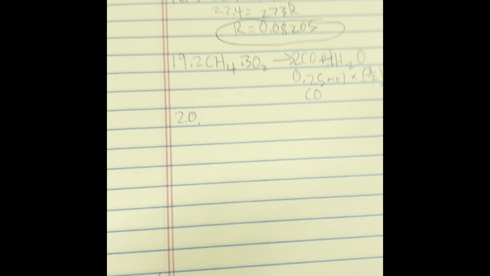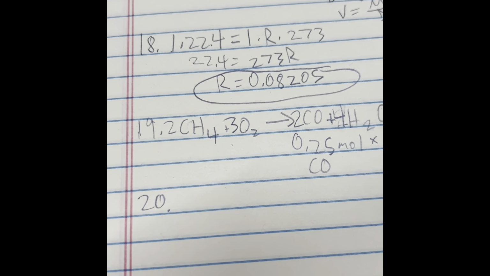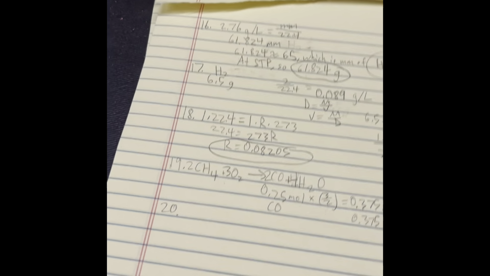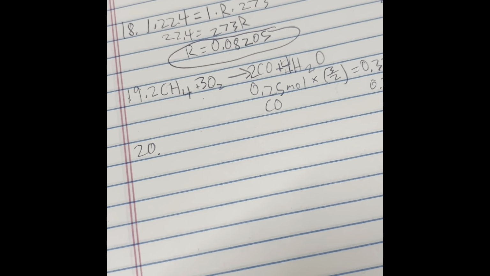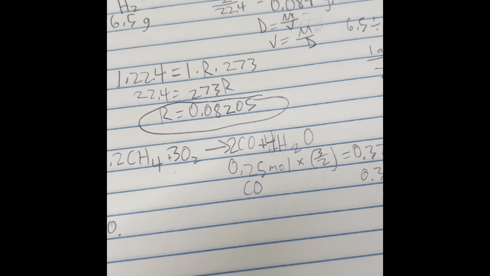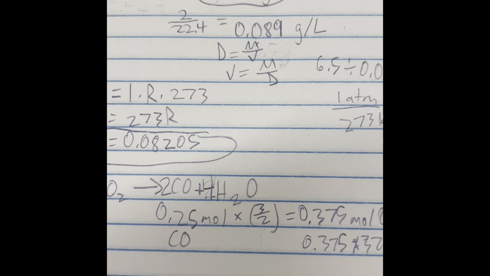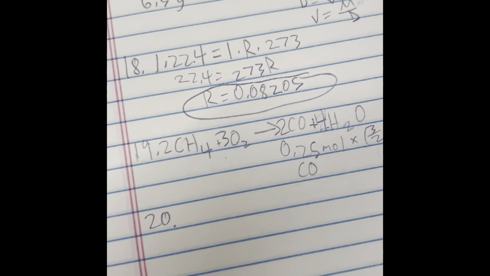Okay, now for 20. How many liters of nitrogen will be produced from 38.9 liters of NH3 at STP?